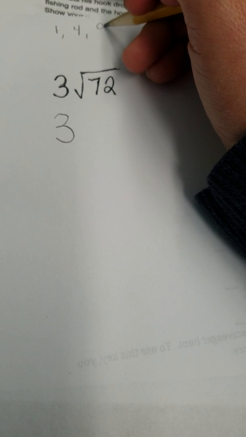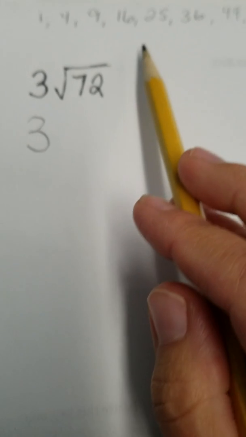Now, if I look at my list of all my perfect squares, 1 squared is 1, 2 squared is 4, 3 squared is 9, 4 squared is 16, and so on. As I write them down, I like to make myself a little list of all of my perfect squares so I know what I'm using. I generally stop about 121 or so, but it may be higher. Now I have to figure out which number from my list perfectly goes into 72.